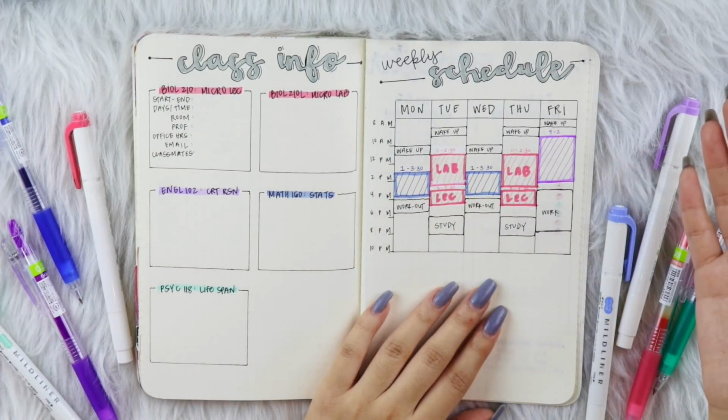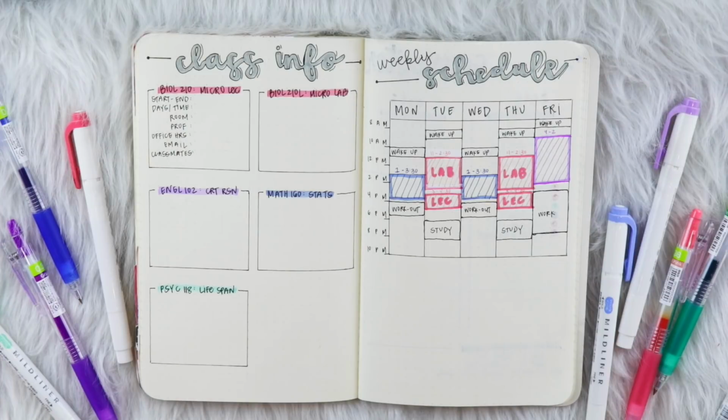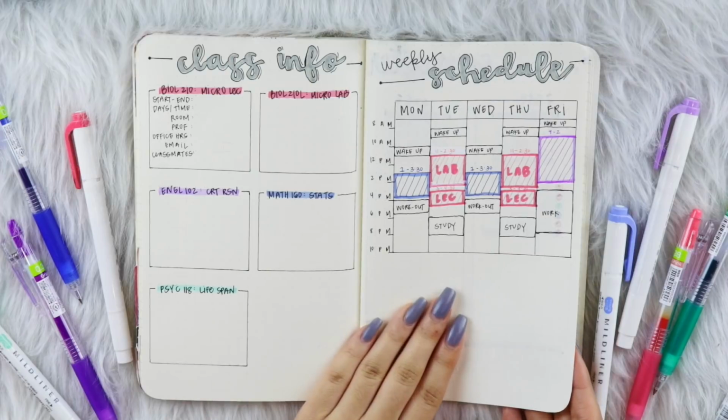This is a really good idea for students, especially if you want to make good use of your time. It's always a great idea to have an ideal schedule. Now on to the next spread.